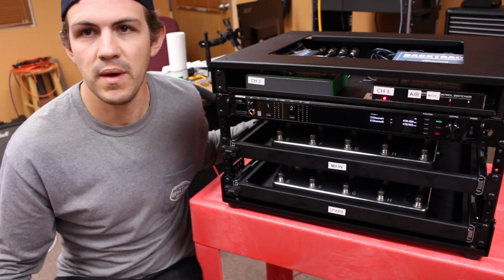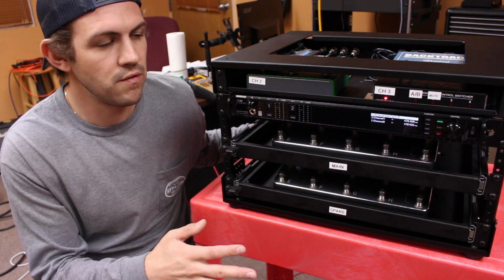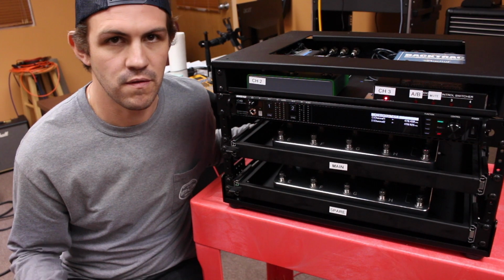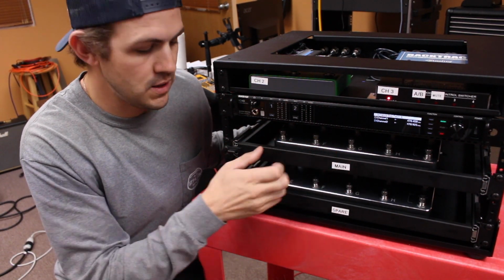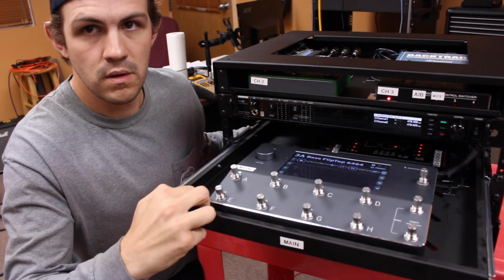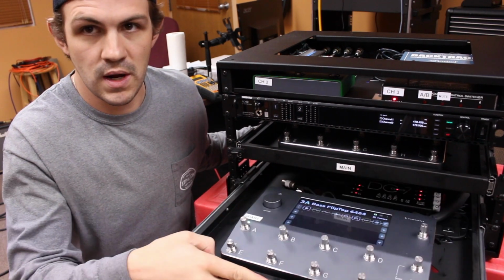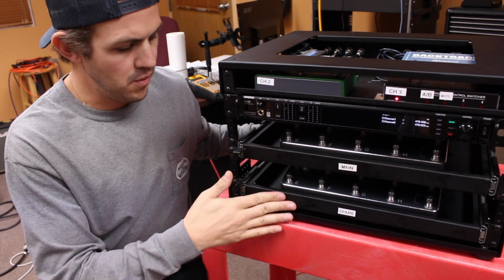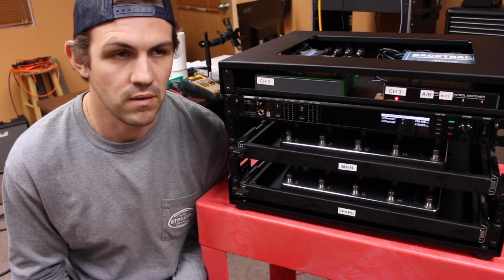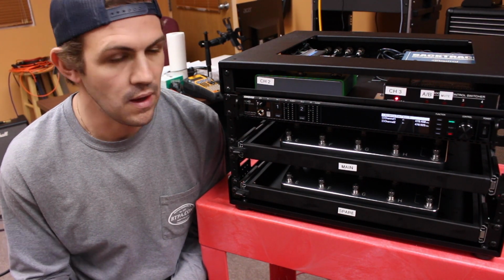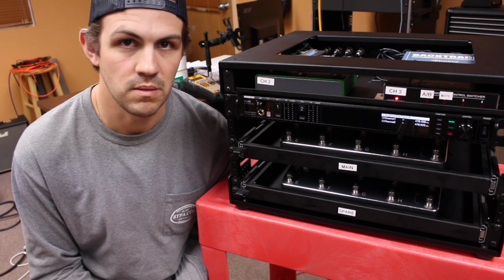Okay, so again, we made a video previously showcasing how to build this sort of rig, but just a quick rundown for time's sake: there's a main Quad Cortex here, as you can see. Then there is a spare Quad Cortex here. Both are running in stereo, a left out and right out, but they're only eating up 2 channels on the band's input list.